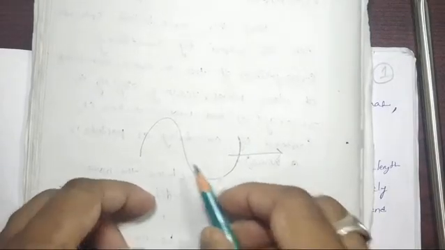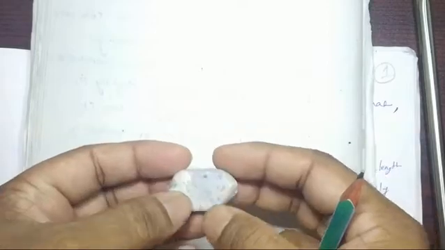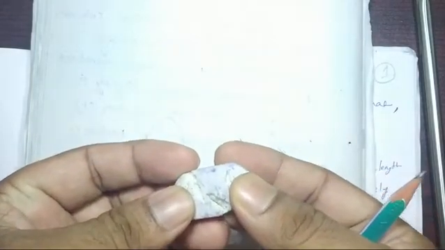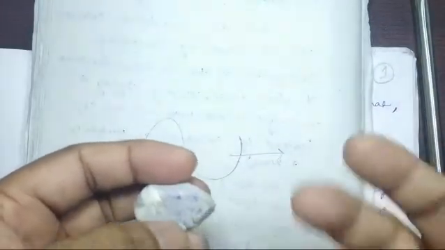So only one wave could not represent the particle, and here the particle, whenever we speak about it, is nothing but the so-called microscopic particle.